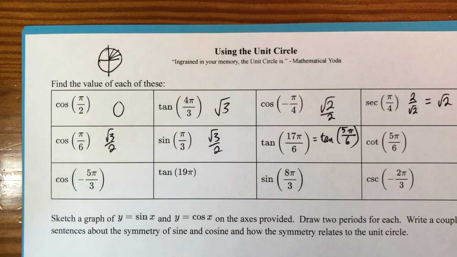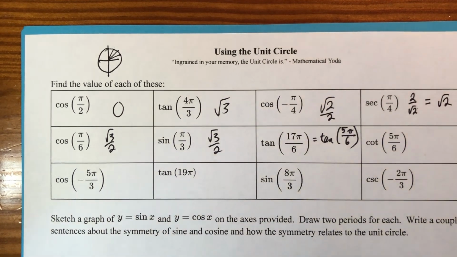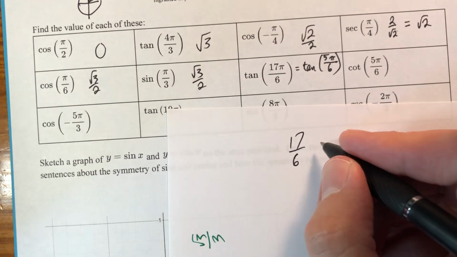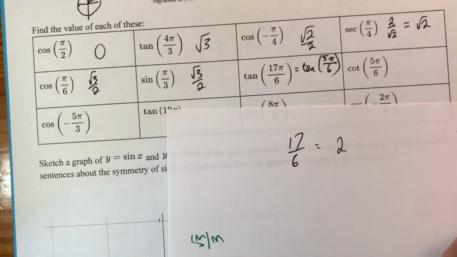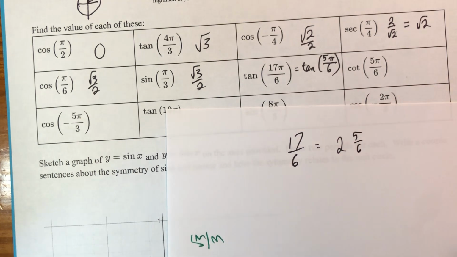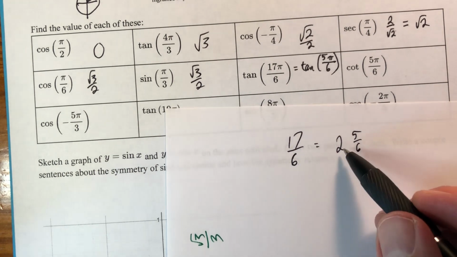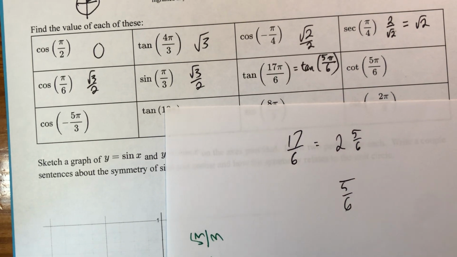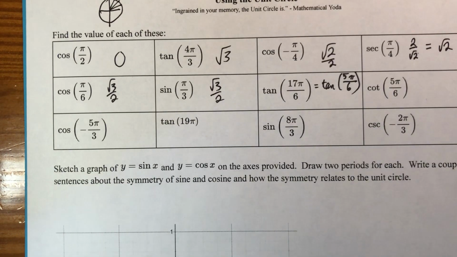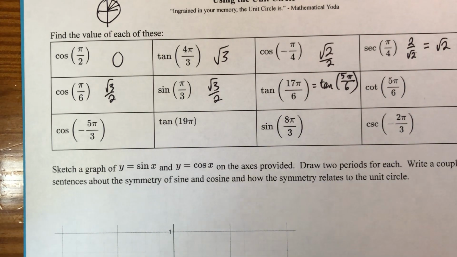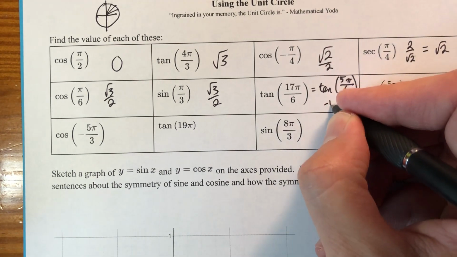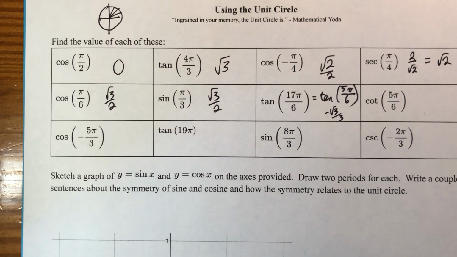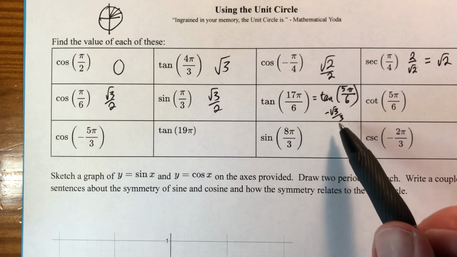And here's another way of doing it with a scrap piece of paper. With this 17 over 6, you can divide that out, and you're going to have 2 and 5 sixths. Well, I don't need the 2 because that just takes me around the circle once. I just need the 5 sixths. I'm ignoring the pi in this. This can happen in your head. Okay, I need the tangent of 5 pi over 6. Tangent of 5 pi over 6 is negative square root of 3 over 3. All right, cotangent of 5 pi over 6. This is actually the exact same answer, only it is reciprocated.